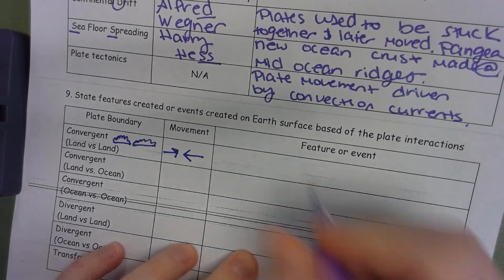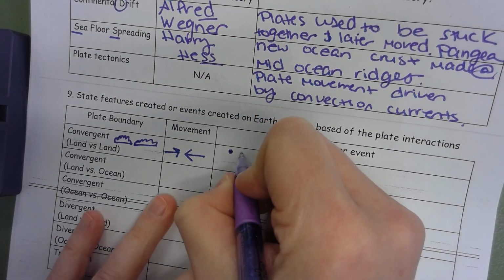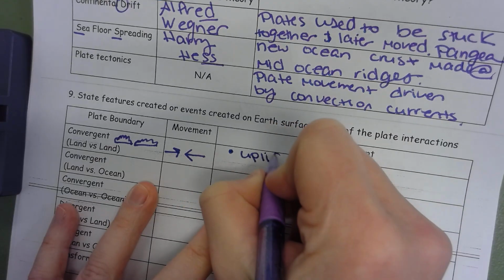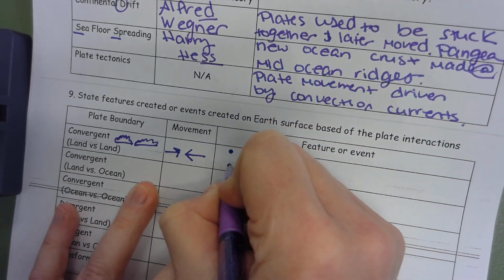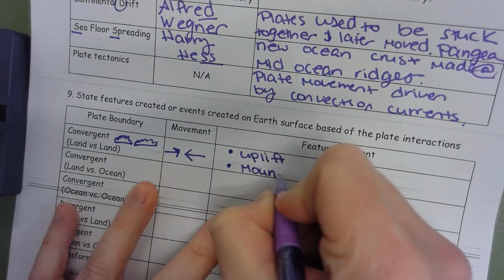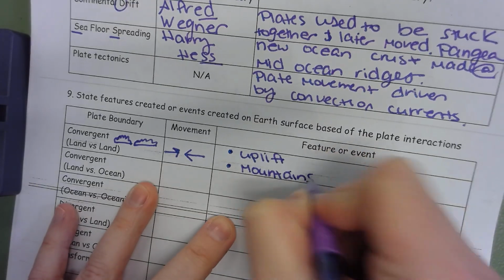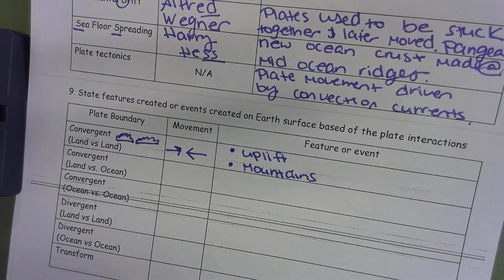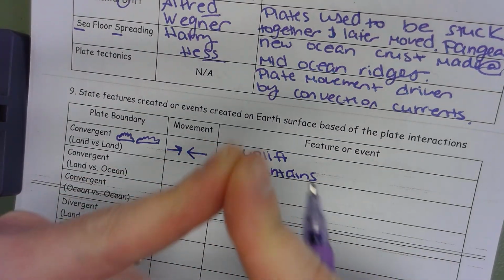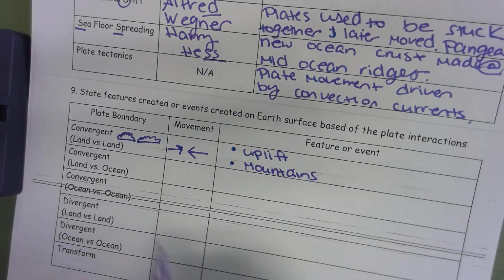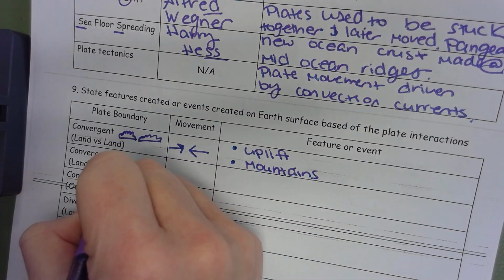Alright, feature or event. We see uplift with this, and we see mountains. This is why Mount Everest is still growing, because the plates are smushing together and making the mountain go up.